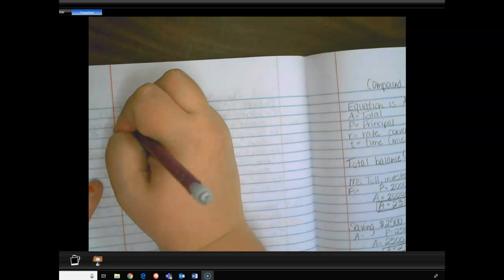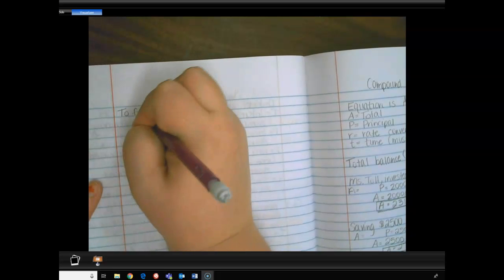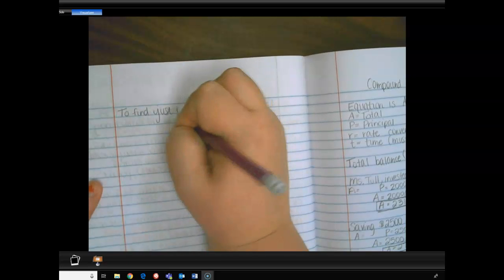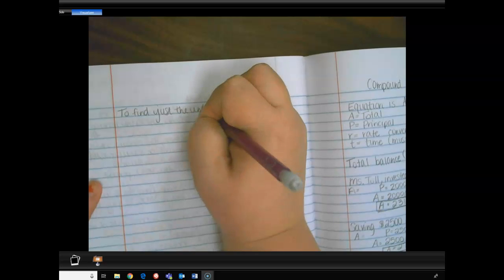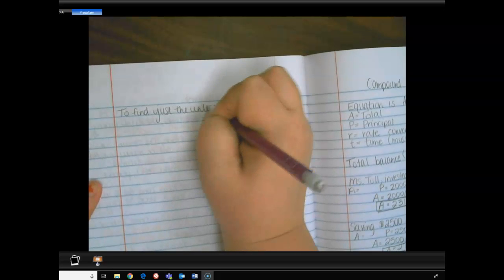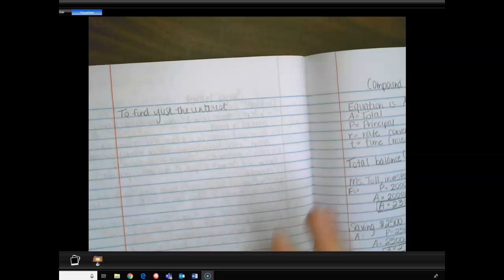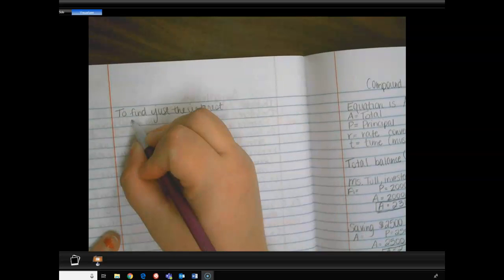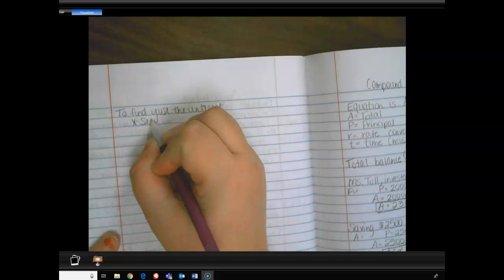Move that. All right, so we're going to look at, in compound interest, how to find just the interest. If you remember, our formula helps us to find how much total there is. And so what we're going to need to do is we're going to need to subtract.